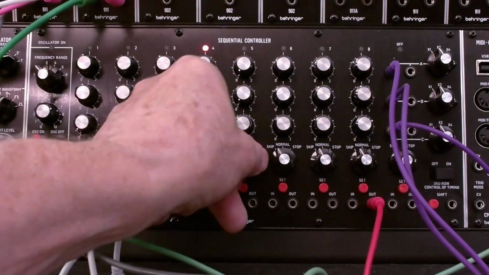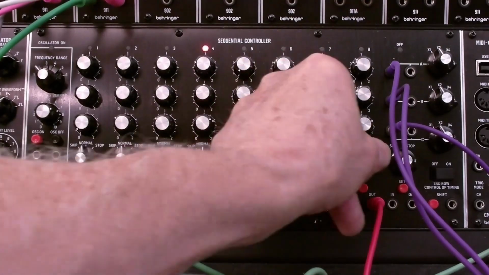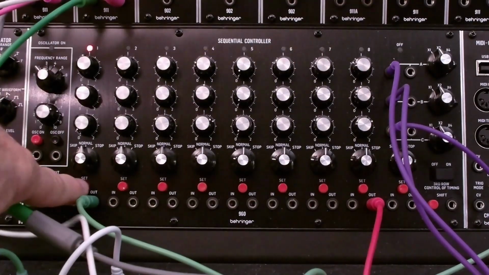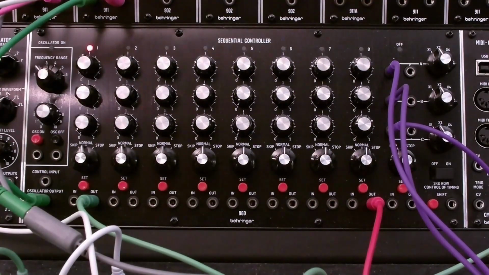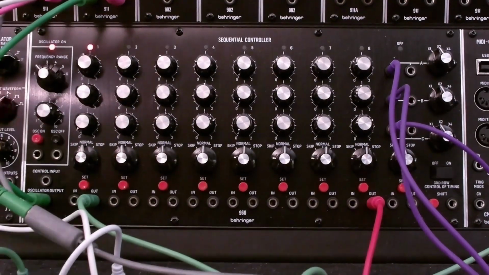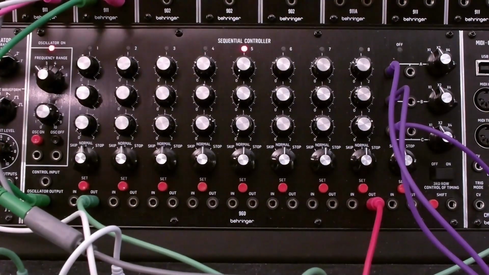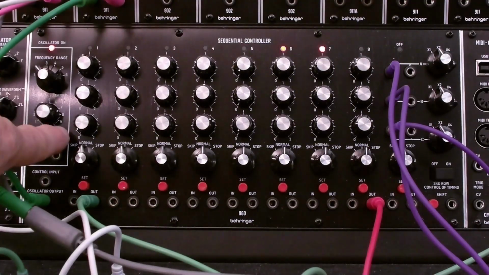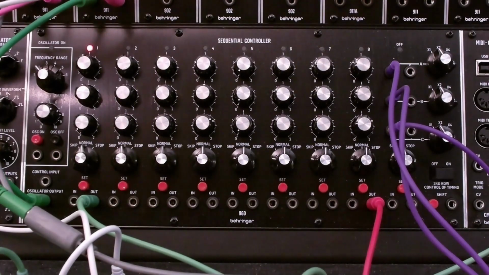And that's very close. We'll re-enable all these other notes. We'll start at the beginning and we'll listen. And now we've adjusted the third row timing to get the rhythm that we want.